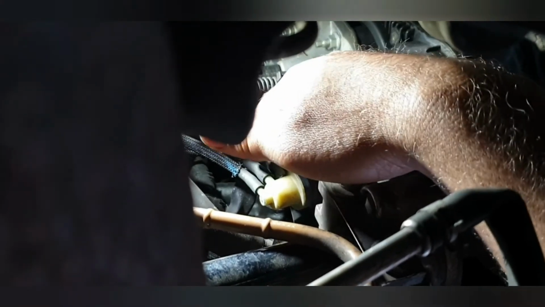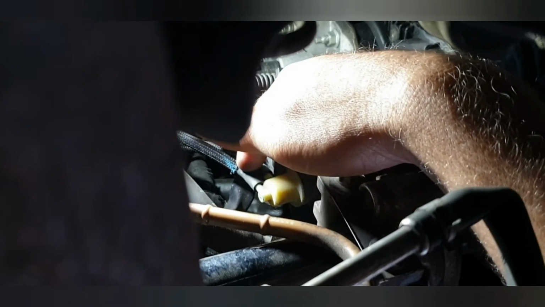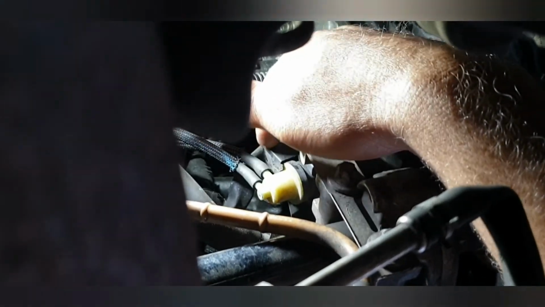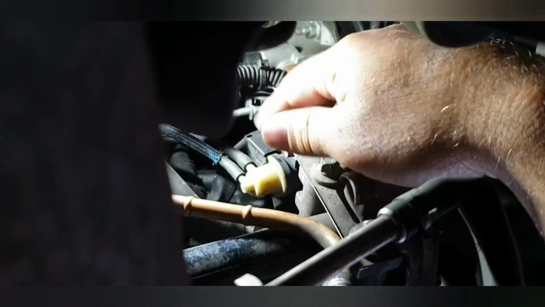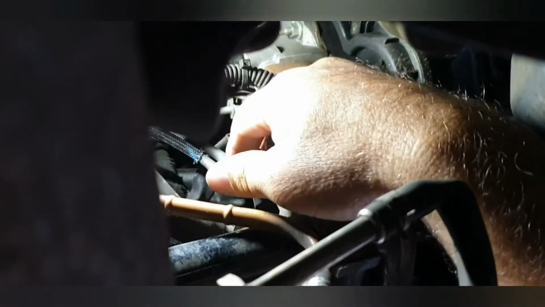But now I'm going to connect this vacuum pipe straight to this, bypassing the solenoid valve which is responsible for the turbo wastegate actuating, and see what boost pressure is available on the scanner live data.